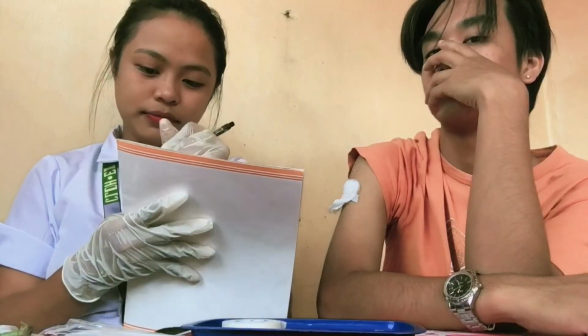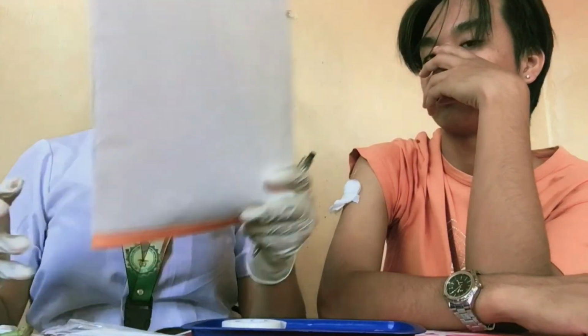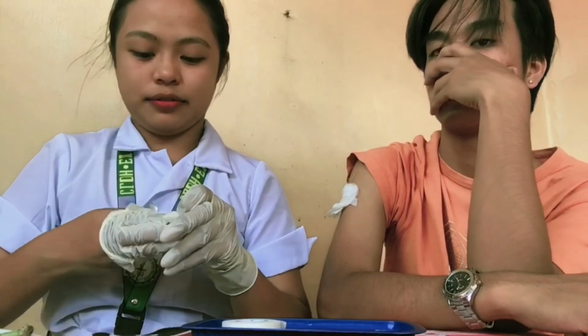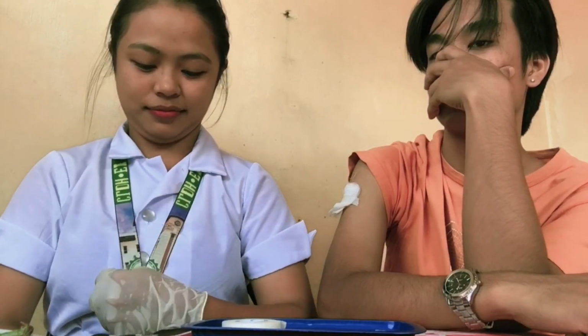Next, we need to write in our medication record the time, date, and the medication that we gave. After that, we need to dispose of all the things that we used in their right disposal. Then we remove our gloves and dispose of them in the right disposal. After that, perform hand hygiene.